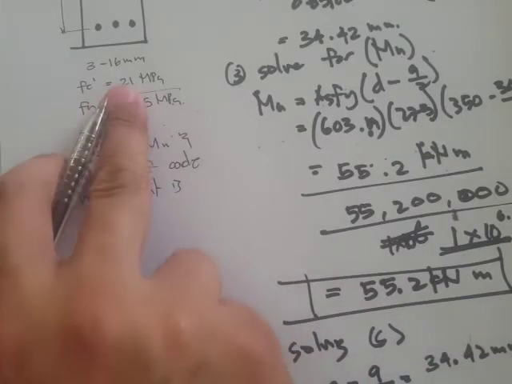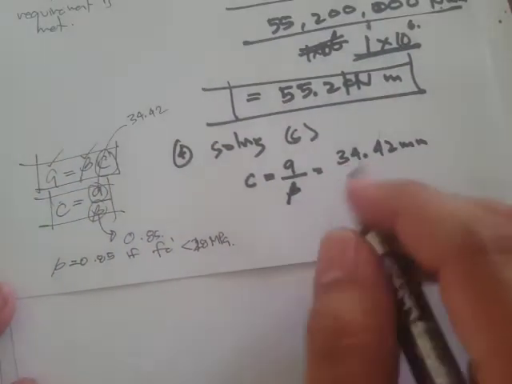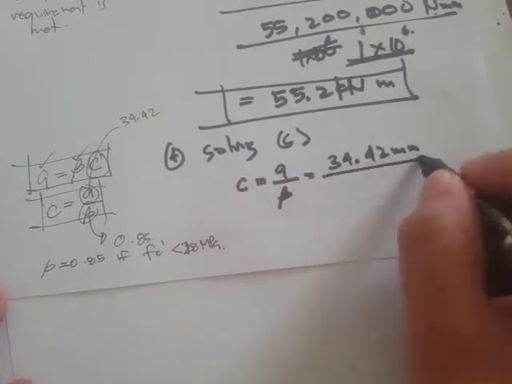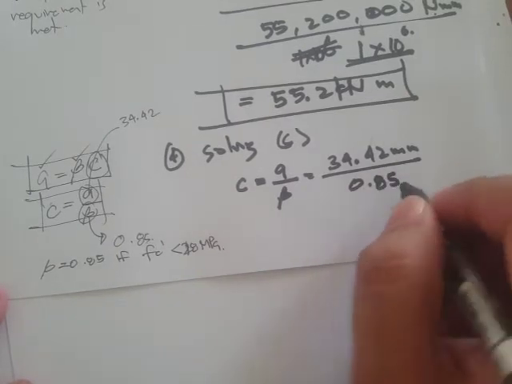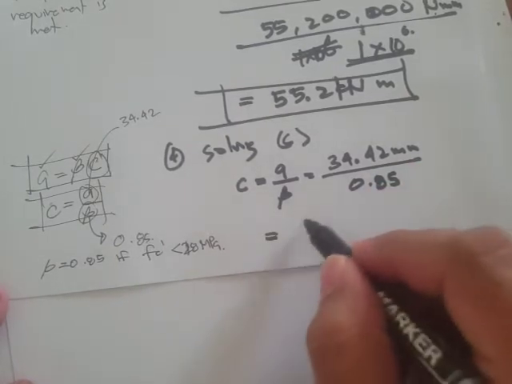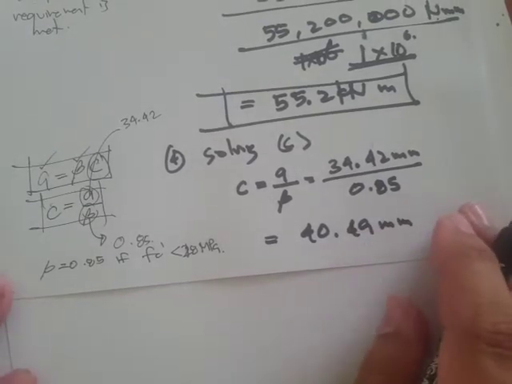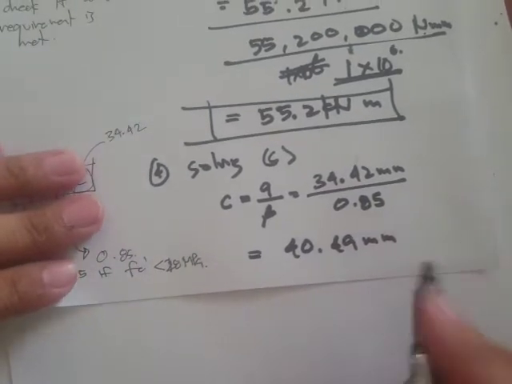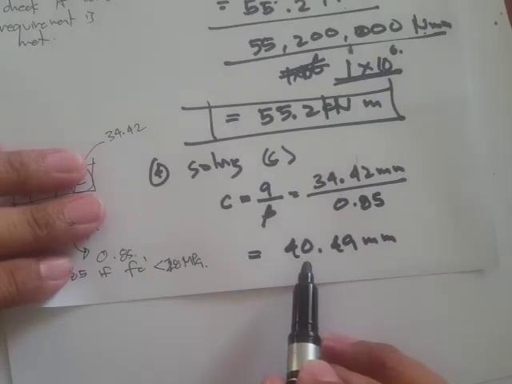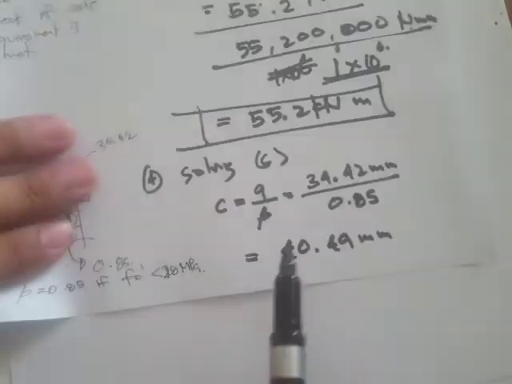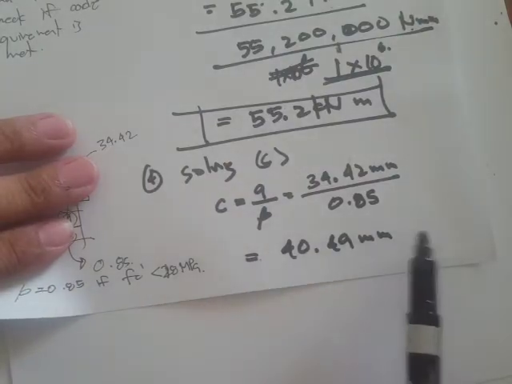We have 21 megapascals, so we have a beta value of 0.85. Solving for c, you have 40.49 mm. Another way to check is that the depth of the stress block must be less than the depth of the neutral axis.